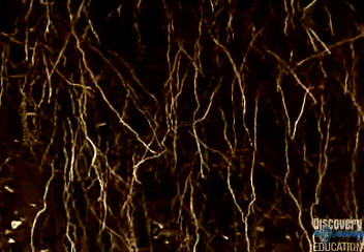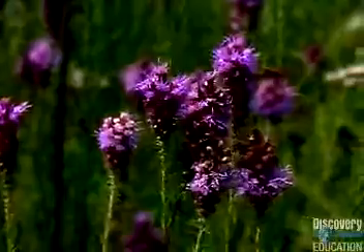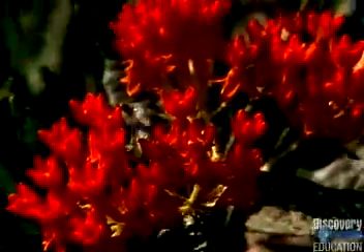Let's review what we know about plants. Each part of a plant does a different job that helps the whole plant stay healthy. Plants come in different shapes and sizes. Most plants have similar parts. The 5 parts of a flowering plant are the roots, the stem, leaves, flowers, and seeds.